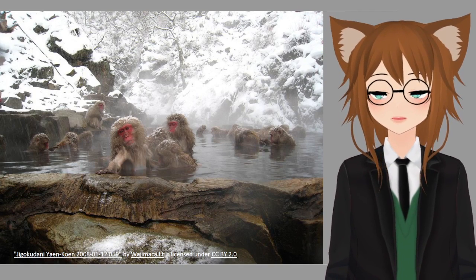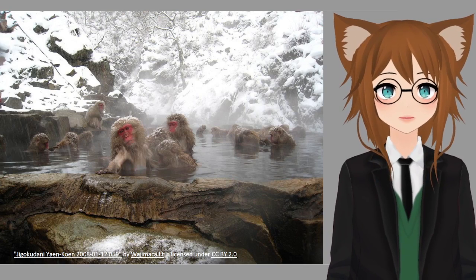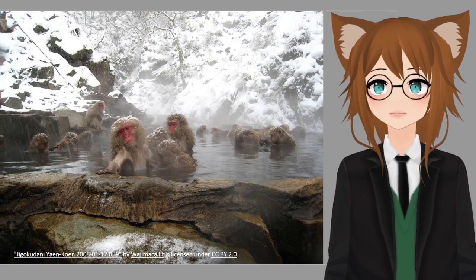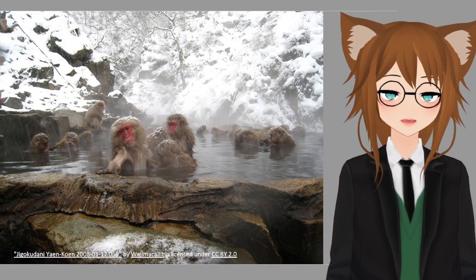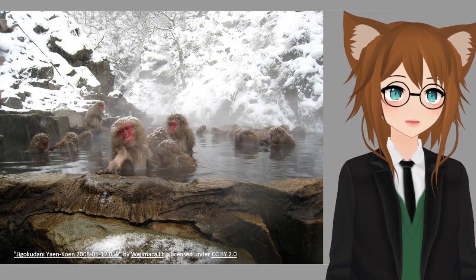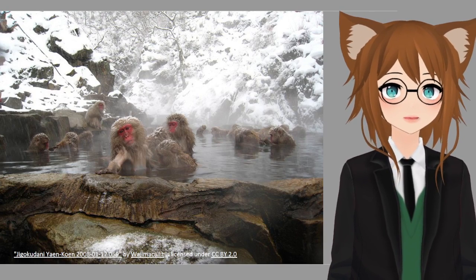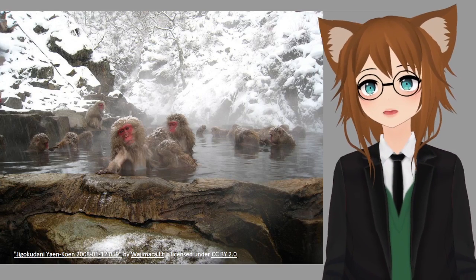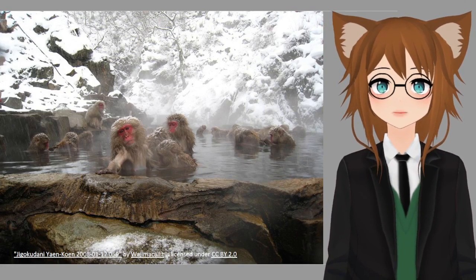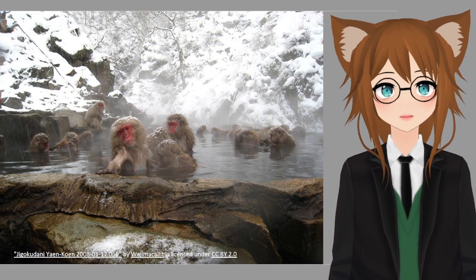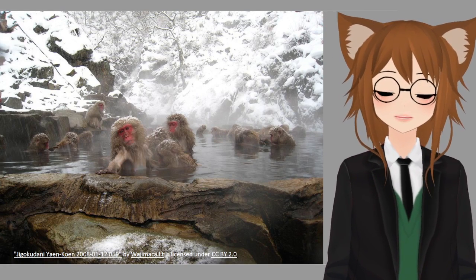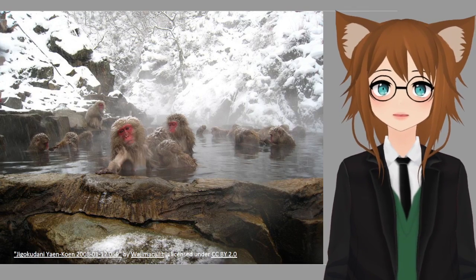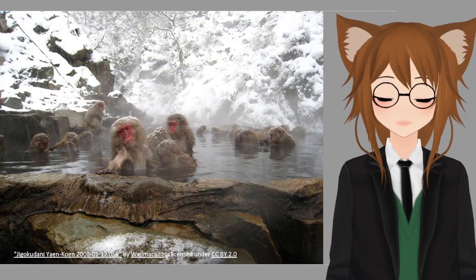So what's happening is these monkeys kept coming down from the mountains and going into the local onsen that people had built for humans. And so it was determined that the best way to stop this activity, because no one really wanted to bathe with the monkeys, was to give the monkeys their own onsen and then feed them at these locations so that they stuck around in that one place. This was established in 1964, and it has been pretty successful at keeping the monkeys in that one place.